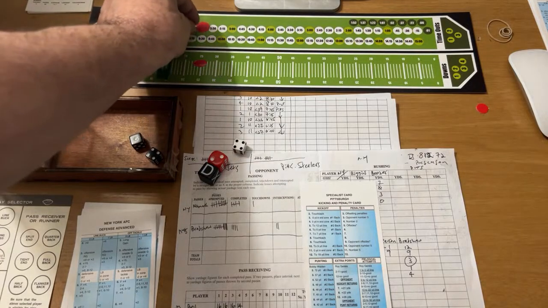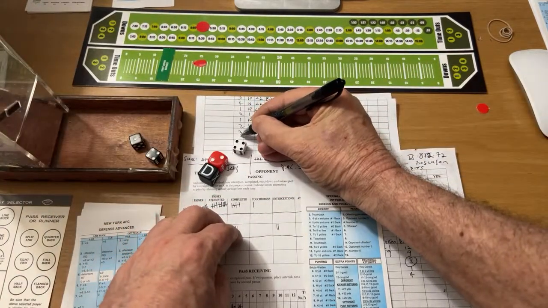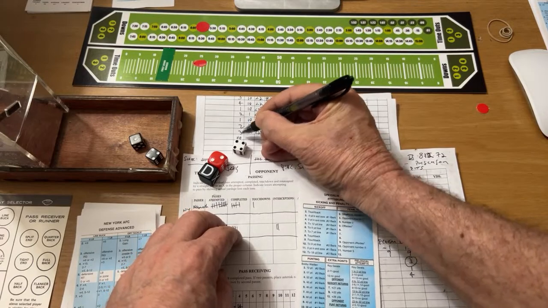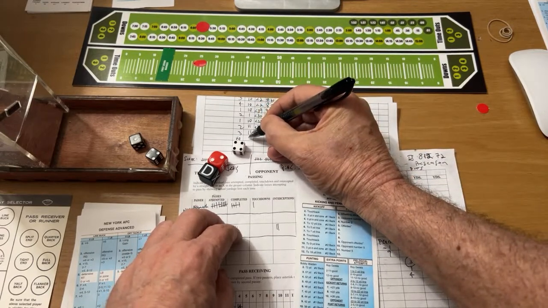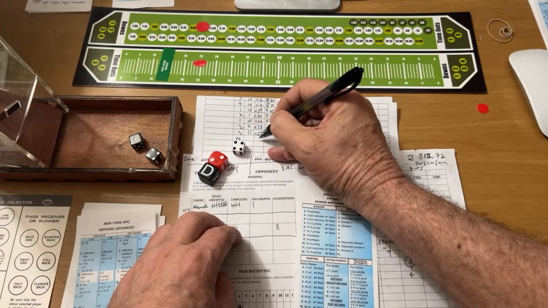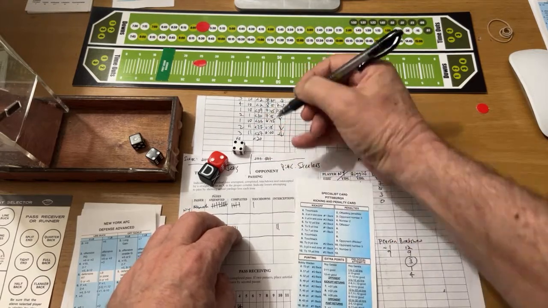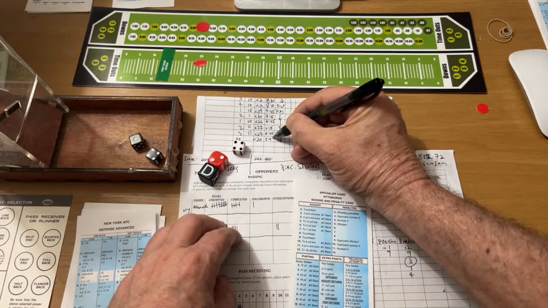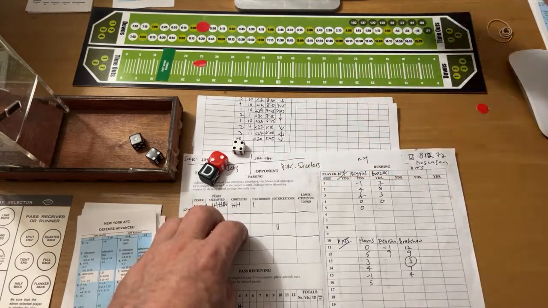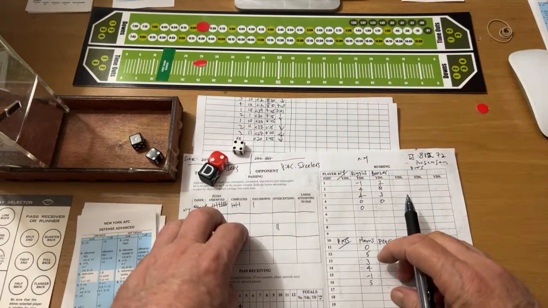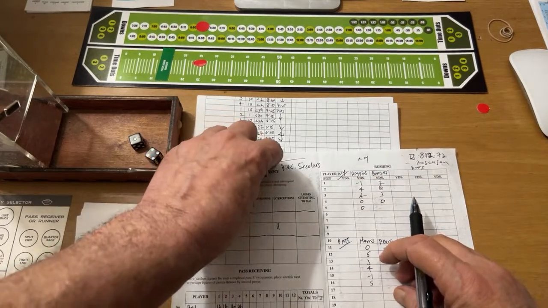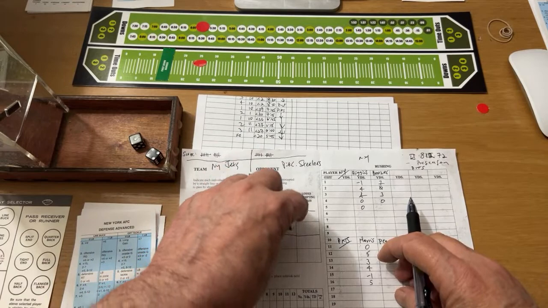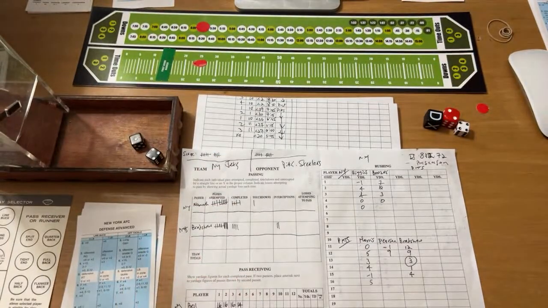That's on a field goal attempt. Now it's going to be kickoff from the 20, I assume. Okay, good.